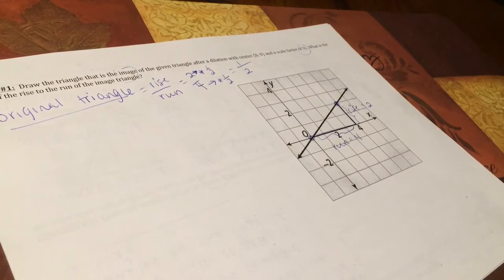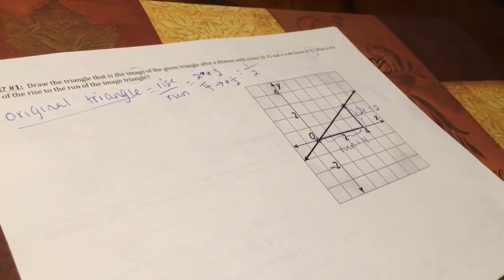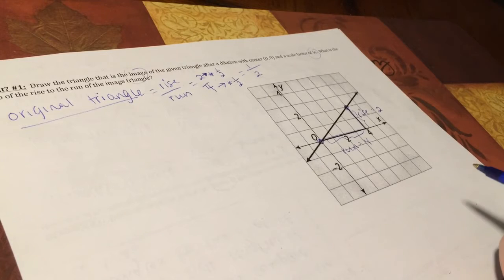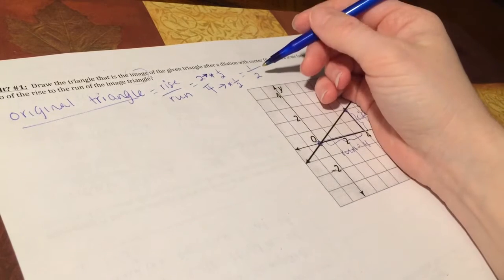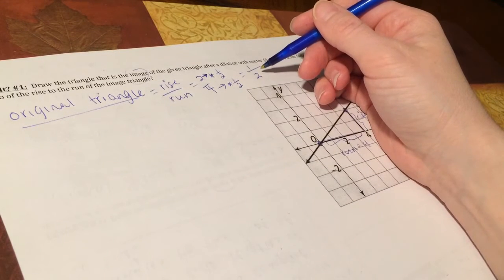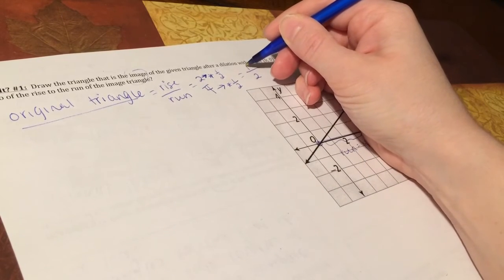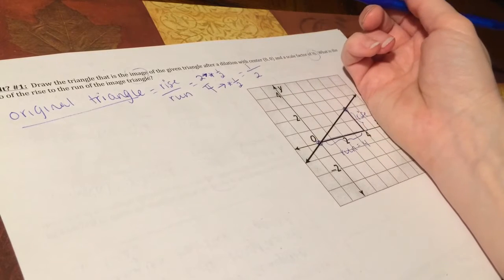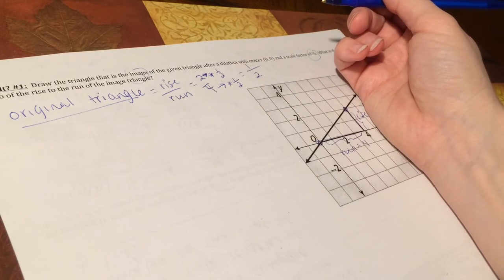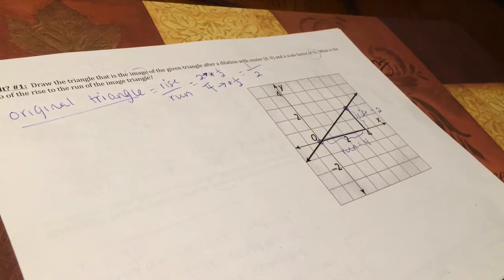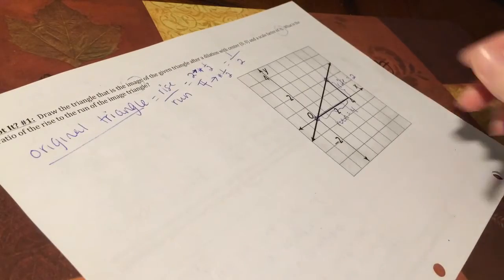Okay, so what we just noticed is that the new image triangle needs to have a rise and a run of 1 over 2. Okay. So let's see here.